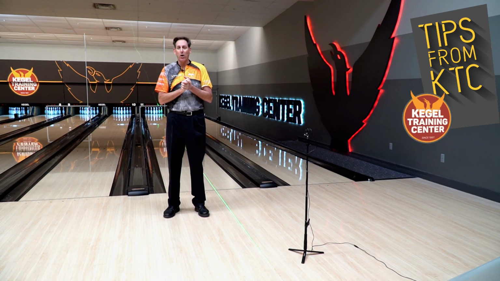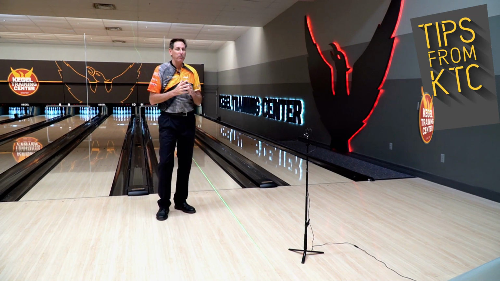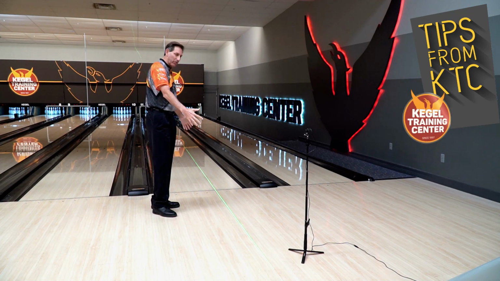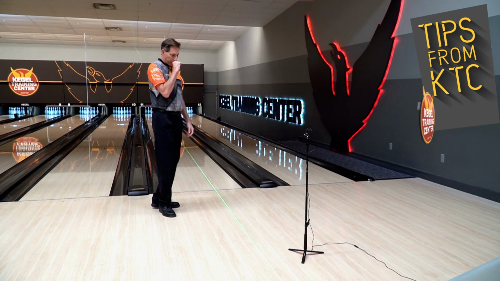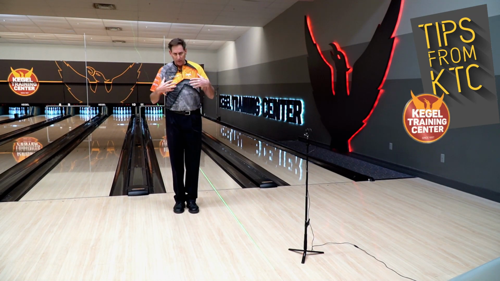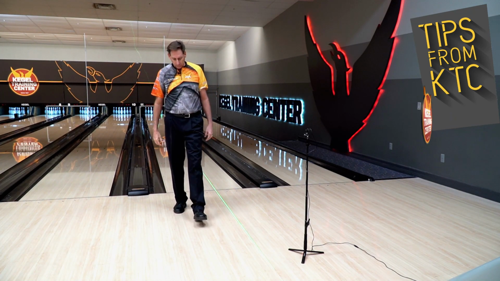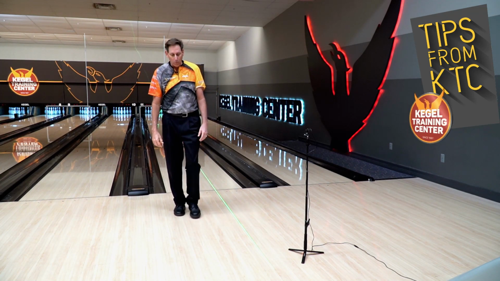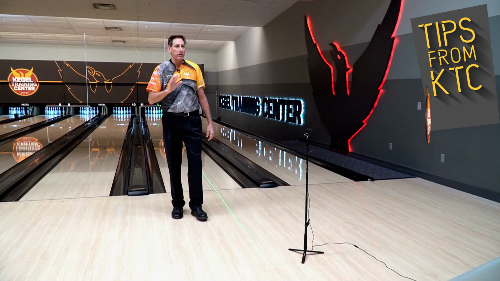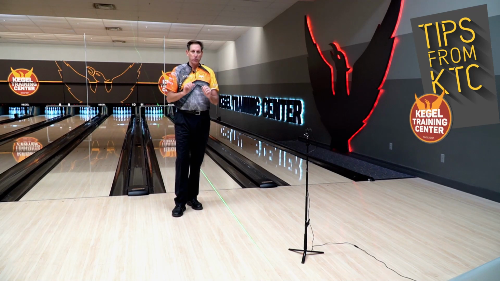Tip today is all about something you don't hear too much about, which is how far do you end up from the foul line and the length of your slide. Now typically a good rule of thumb is the length of your slide should be approximately a normal walking step times 1.5. So 1.5 times a normal walking step is a good starting point.